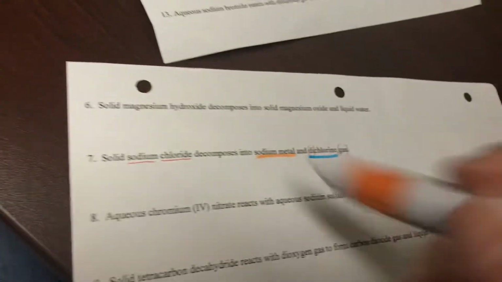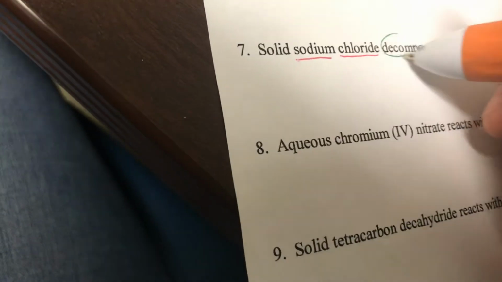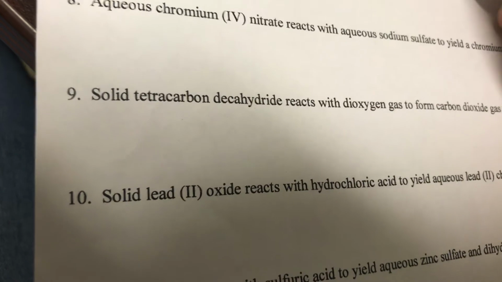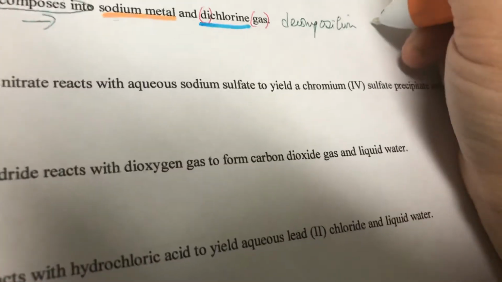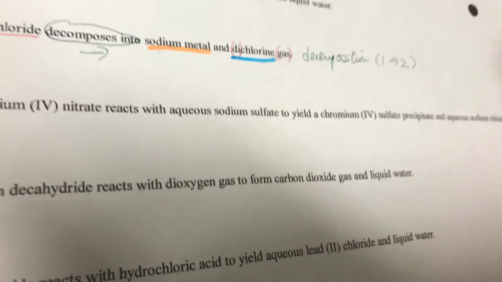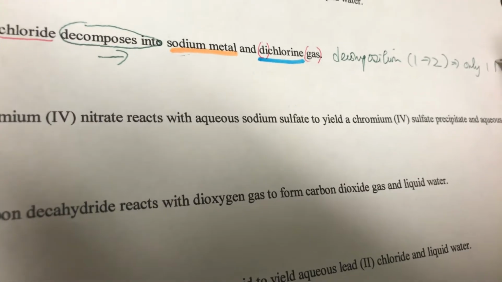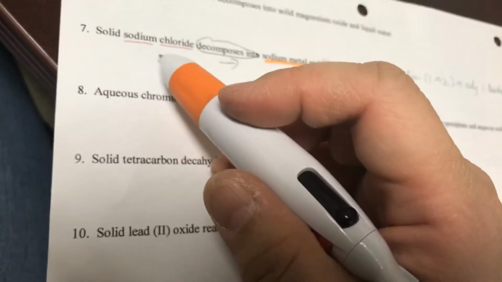Okay, now we go back to look at the connection. Now you see the word decompose into. Decompose into, we're going to use green and then arrow. Now this kind of decomposition is 1 in 2, right? So it means I only have one reactant, which is sodium chloride.